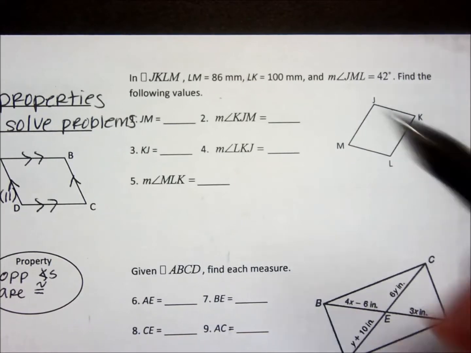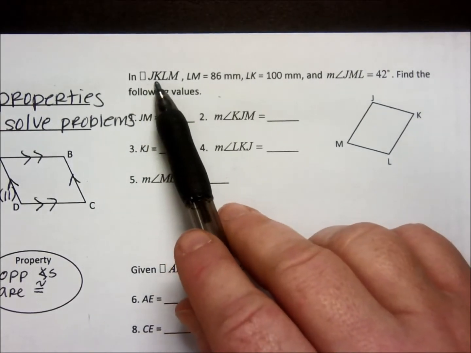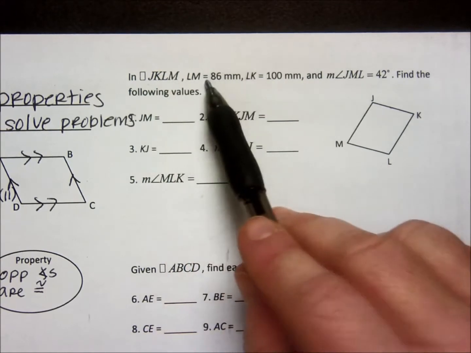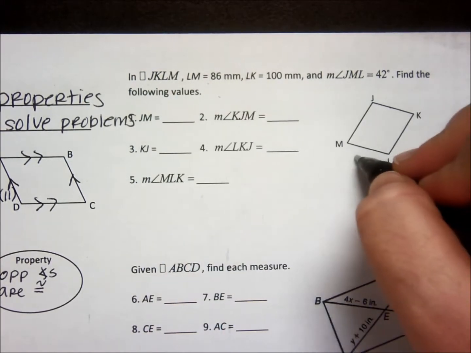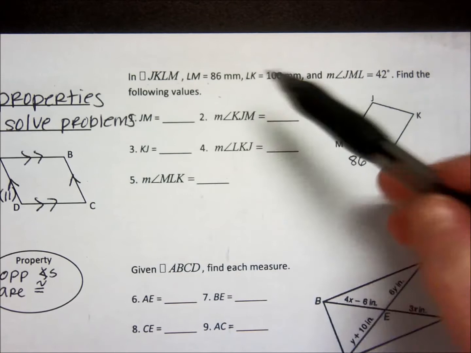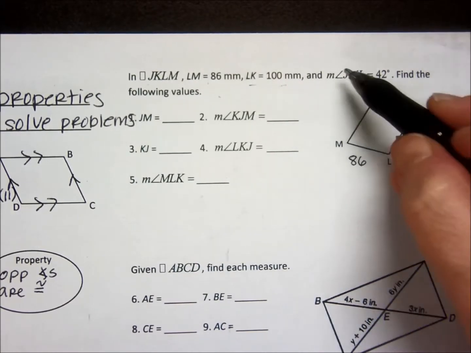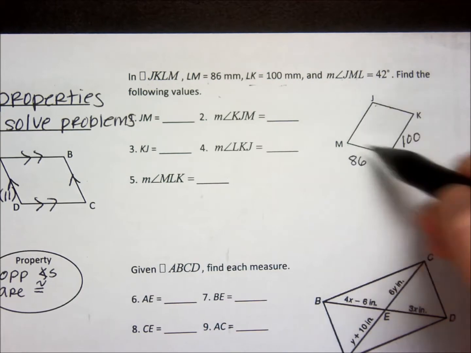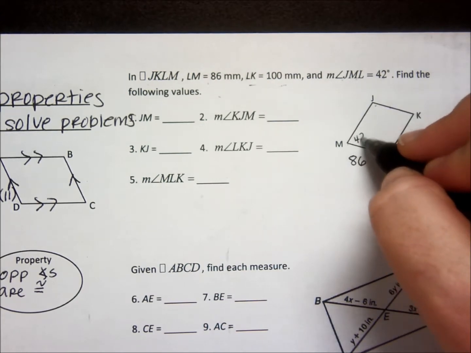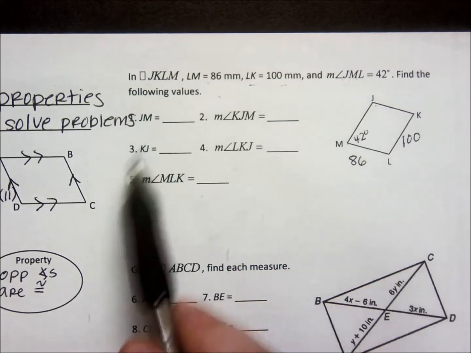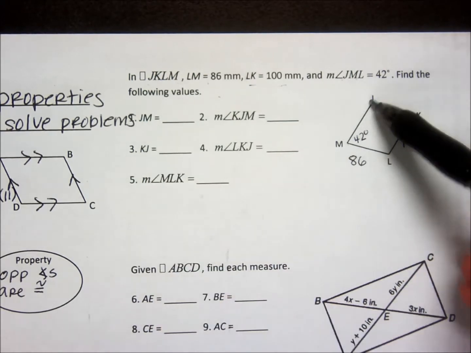So let's look at the first example. It says in parallelogram JKLM, LM, so this side right here, is 86 millimeters. LK is 100 millimeters. And angle JML is 42 degrees. It says find the following values. The first one I'm looking for is JM.